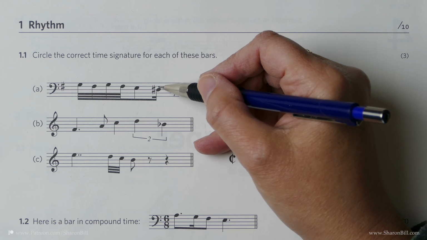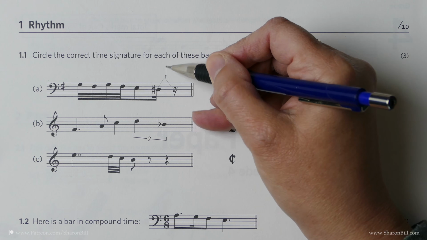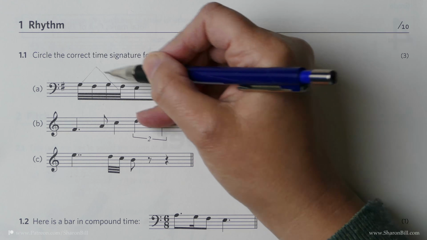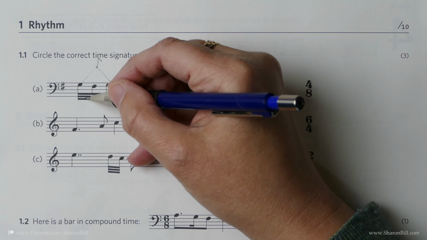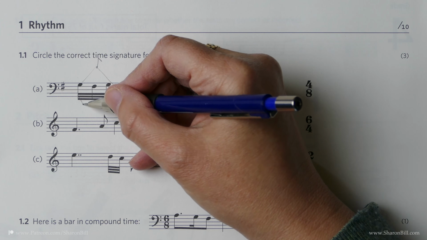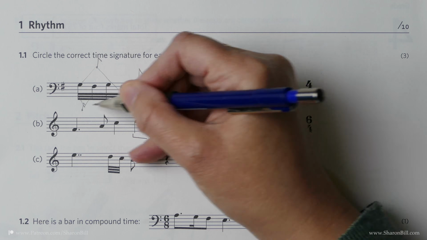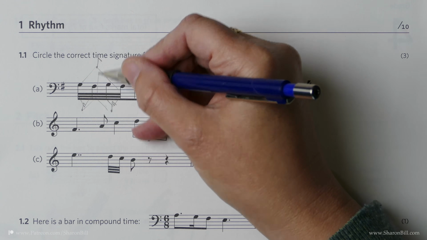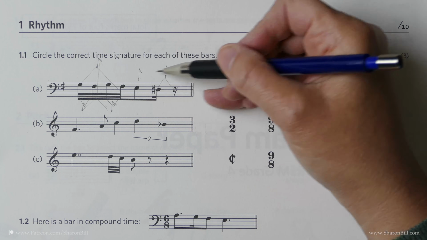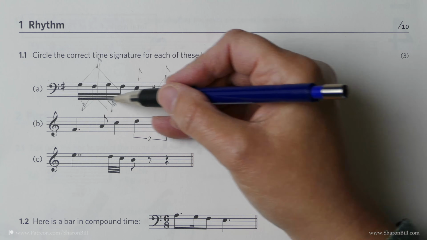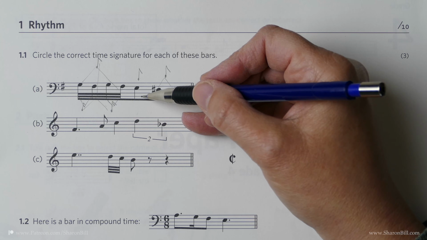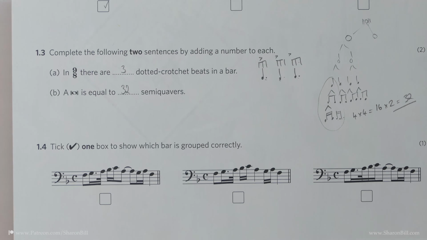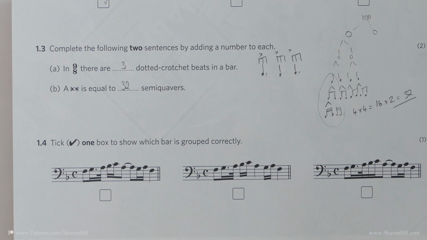So here we know that a semiquaver and a semiquaver's rest will give us a quaver beat. Here's a quaver beat, and we know that 4 demi-semis makes a quaver. Or we can just work it out in smaller steps. 2 demi-semis makes a semiquaver, 2 demi-semis makes a semiquaver, and we know that 2 semiquavers makes a quaver. We can see we've got 3 quaver beats. And here the fact that it's all beamed together is the final clue, because we know in 3/8 everything's beamed together.